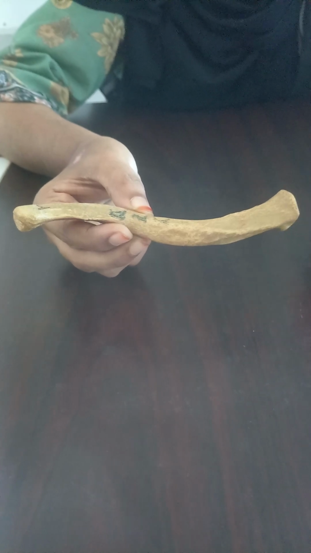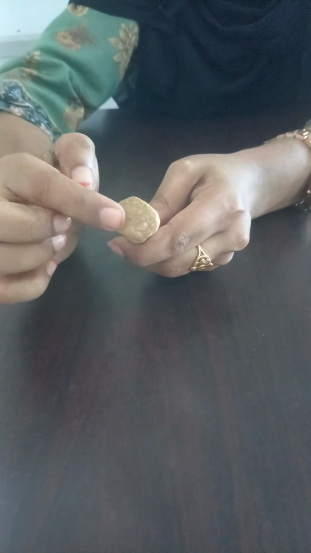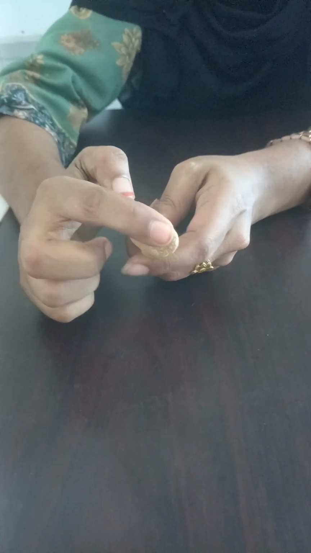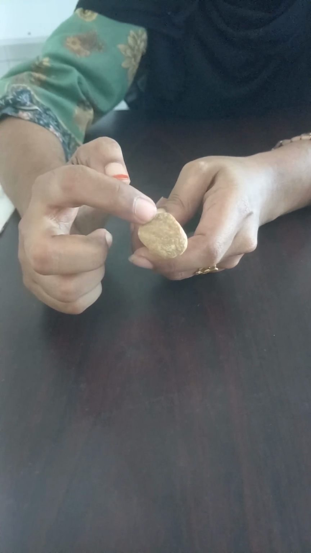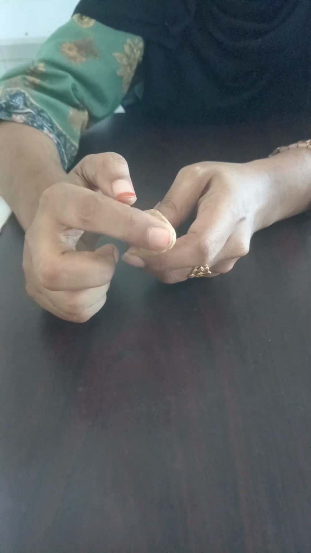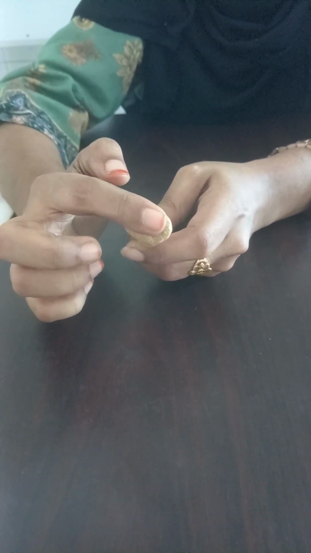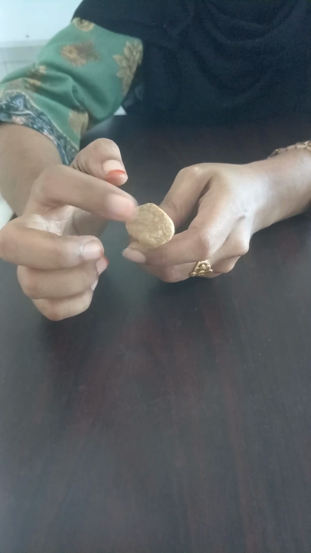Now come to the joints. The medial end is saddle shaped and makes a joint with the sternum. The name of the joint is the sternoclavicular joint, which is a saddle type of synovial joint, and in the articular surface there is an articular disc, and that disc is fibrocartilage.